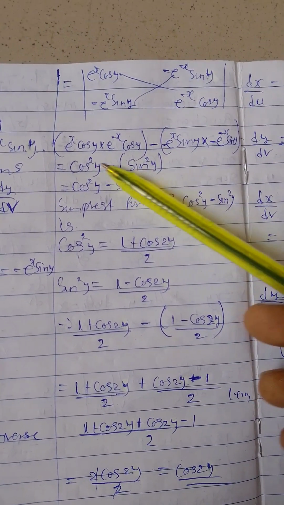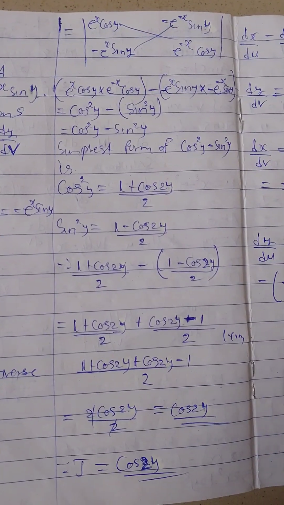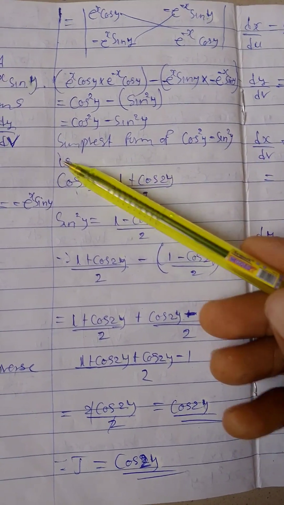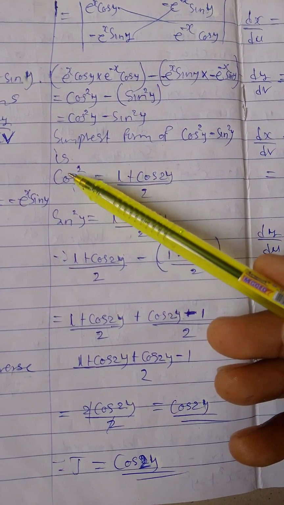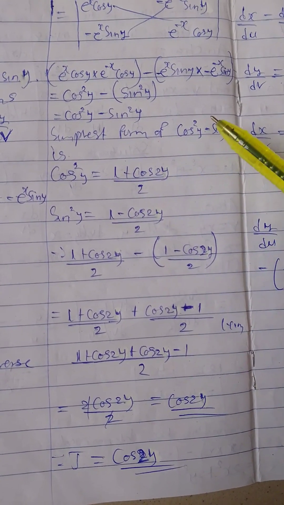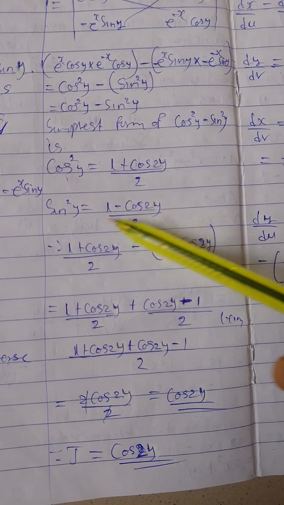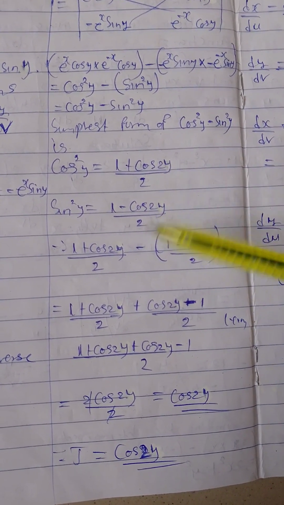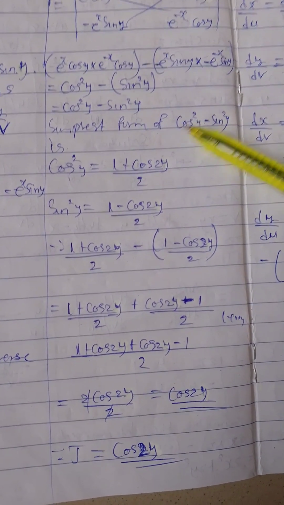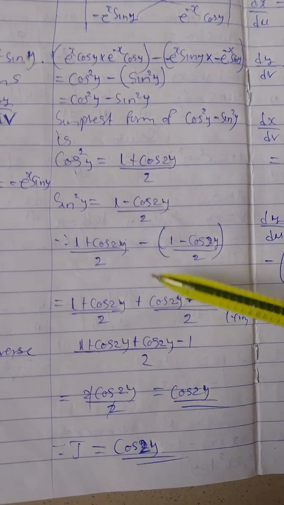So if you open this bracket, that becomes cos square y minus sin square y. And you know that the simplest form of cos square y is equal to 1 plus cos 2y over 2. That's the simplest form of it. And the simplest form of sin square y is 1 minus cos 2y over 2. Now therefore, this minus this, my answer for this is this minus bracket.